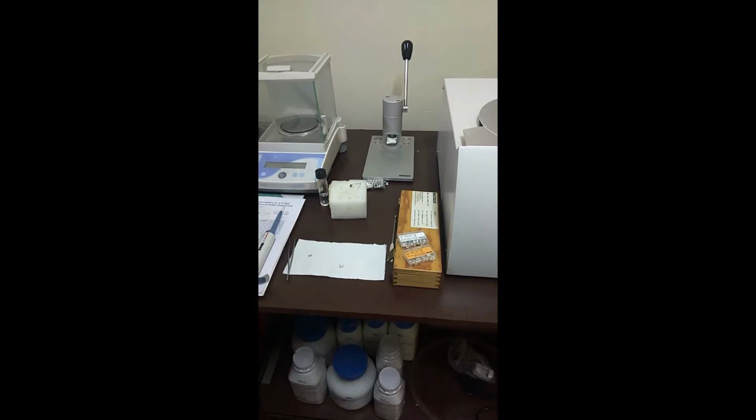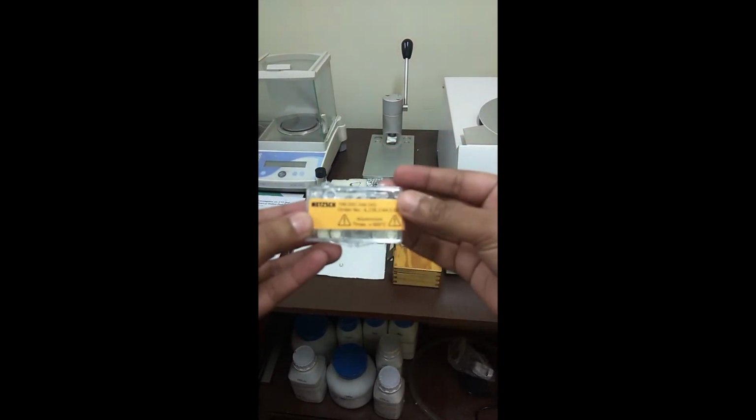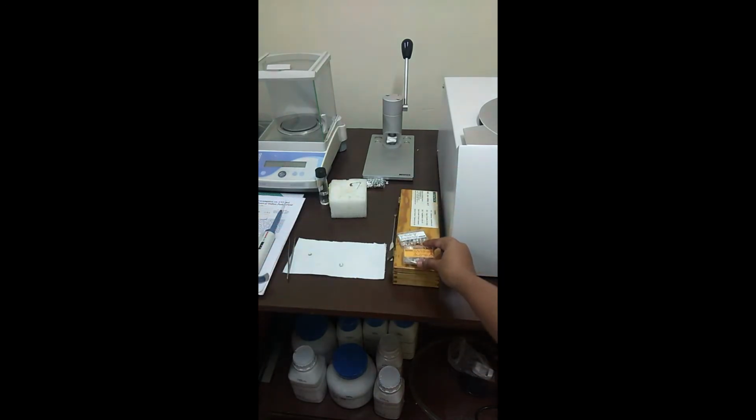So these are the fixed slots where we load the sample. Now let's try to look how the sample loading is done over here. The DSC analysis is very well taken care of with the software which it is connected with. For the sample loading, the sample loading takes place in a crucible. So if you look clearly, the crucible is made up of an aluminium pan. We'll show you how this aluminium pan looks like.